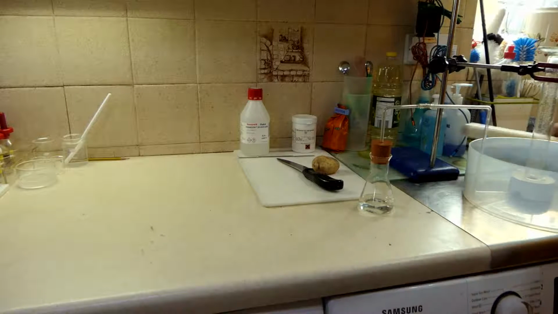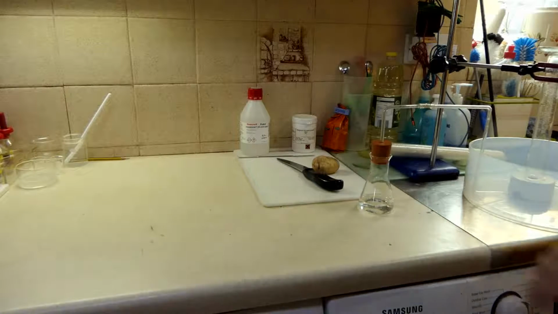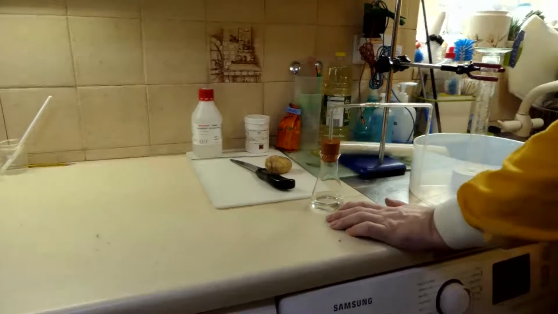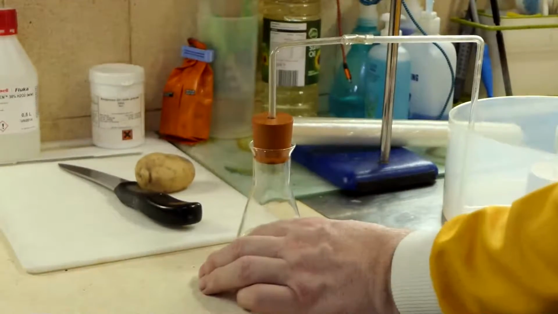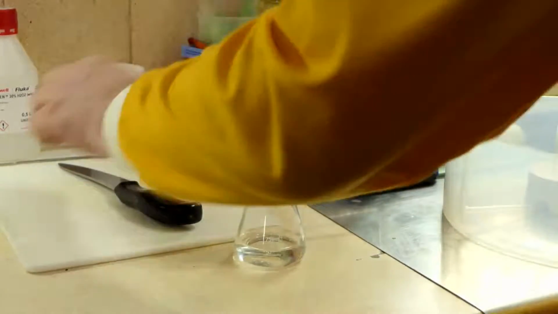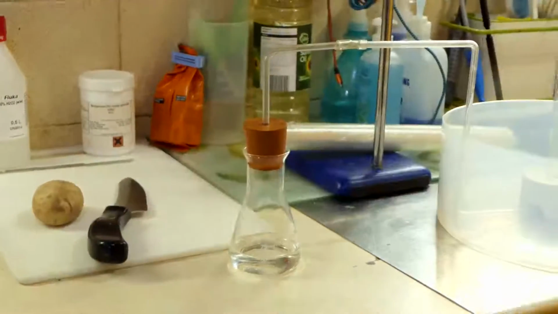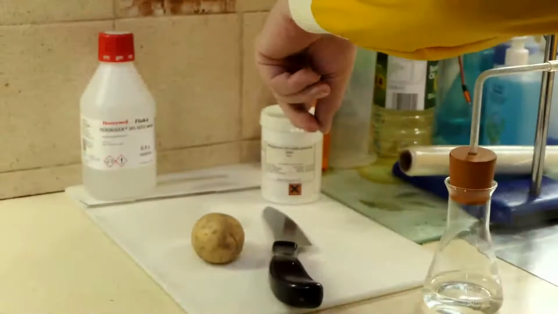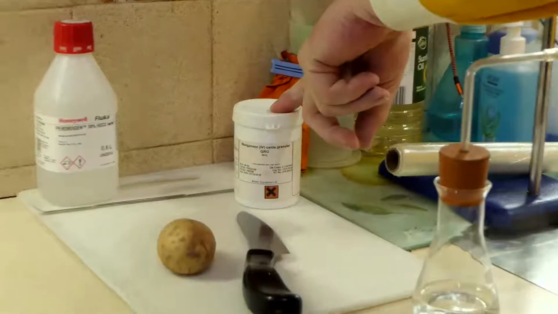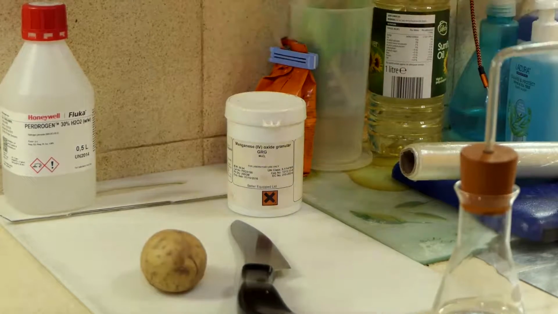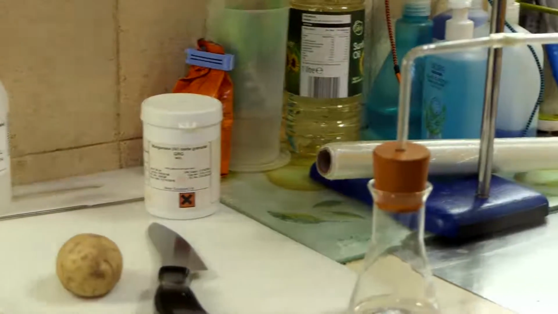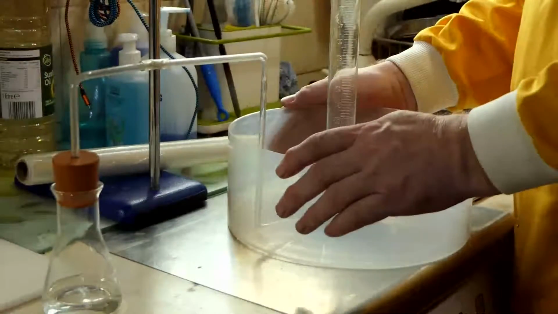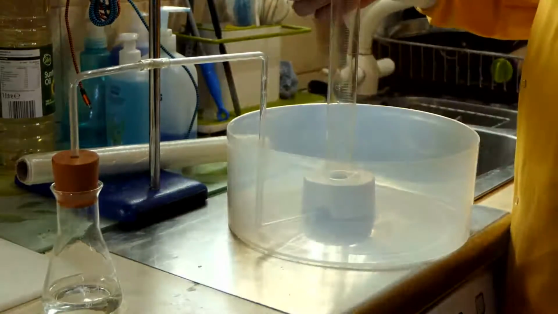Okay. Now, what have we got here then? I've already put some hydrogen peroxide into this little conical flask. I've got my potato, my knife all ready to have a go cutting it up. I've got my catalyst, which is manganese dioxide, spatula ready to go. And now we're nearly set up over here, but not quite. And we've got to try and solve the rest of the problems here.